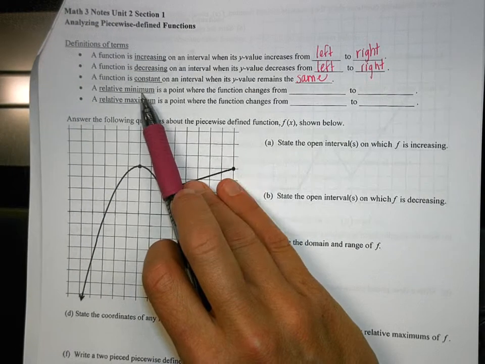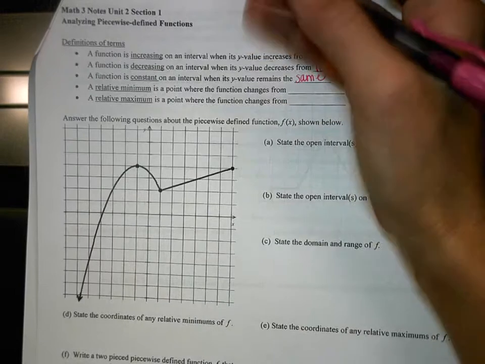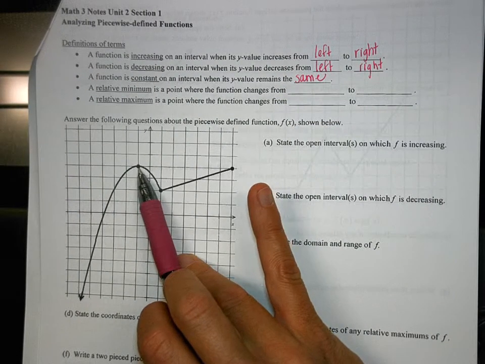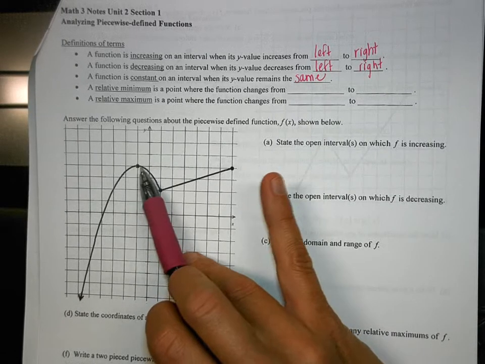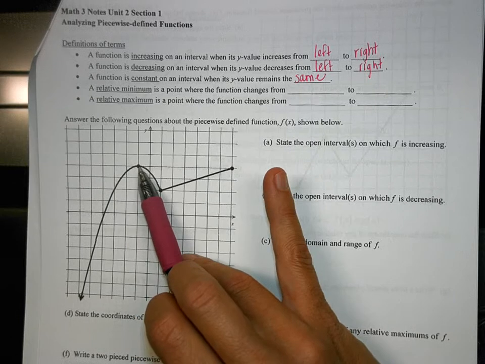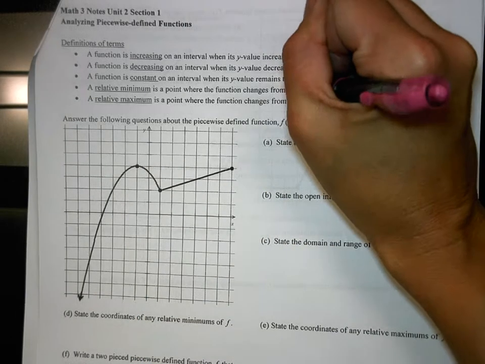A relative minimum is a point where the function changes from, so like right here, actually this is a relative max. So if you're going here, do you see how it's changing from increasing and then it goes to decreasing? So this is decreasing.